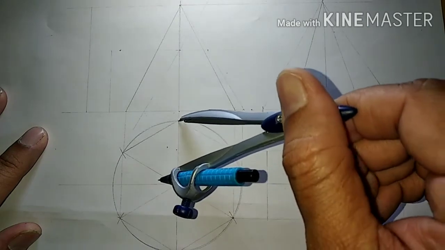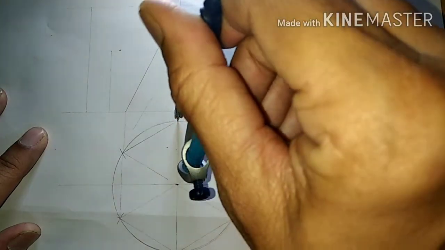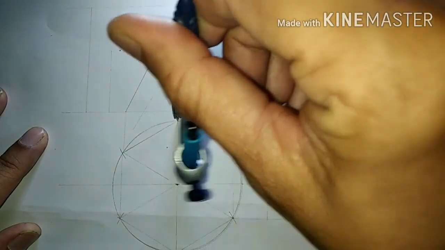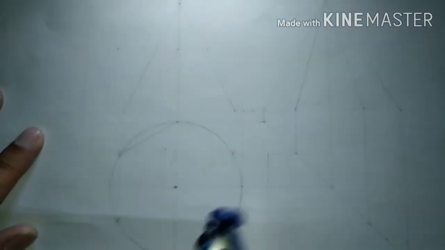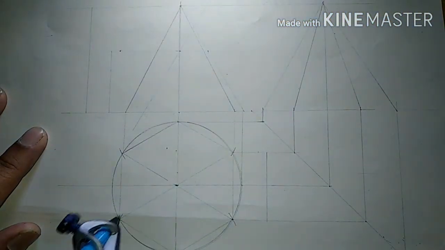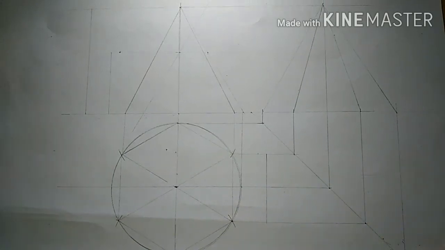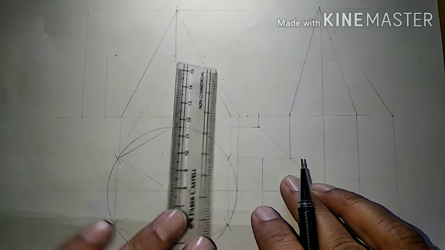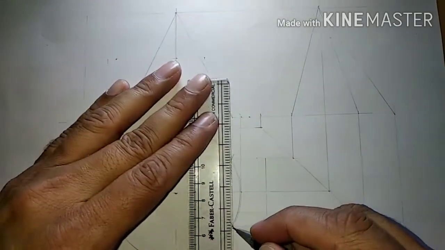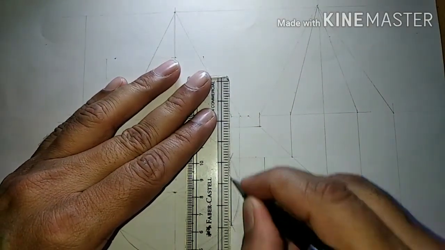From the top we'll keep an arc of the same radius. We'll cut an arc on both sides, and similarly we'll cut an arc on the circumference. So we'll join these points and we'll get a hexagon.